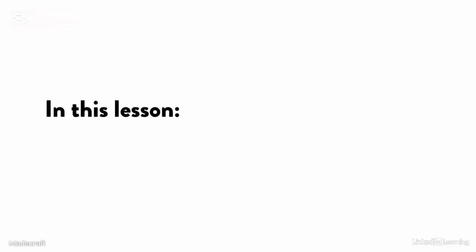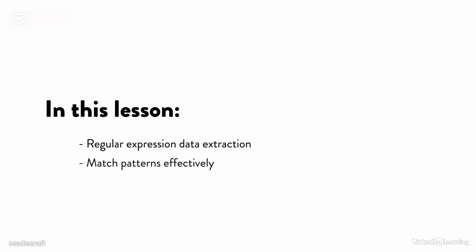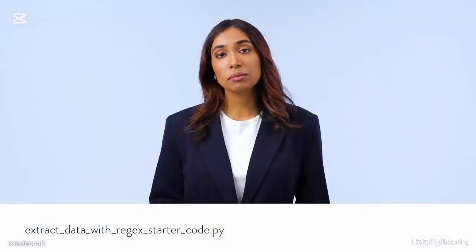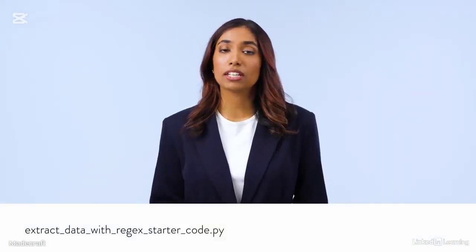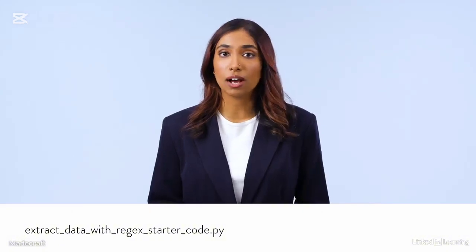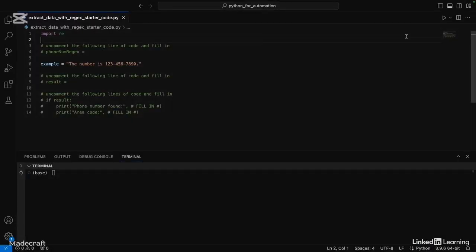In this lesson, I'll show you how to extract data with regular expressions in Python. You'll see how regular expressions enable efficient and flexible pattern matching for extracting and manipulating specific data from large and complex text sources. From the exercise files folder, open up Extract Data with regex startercode.py. The first line imports the re library, which contains a bunch of useful functions for working with regular expressions in Python. Regular expressions are a coding structure that allow you to extract data using patterns in text.